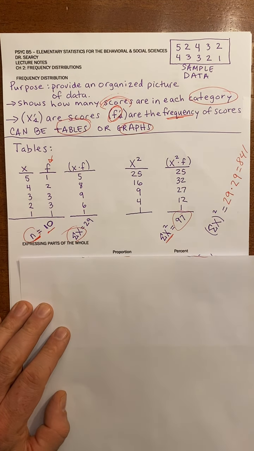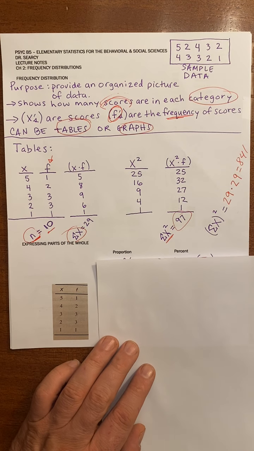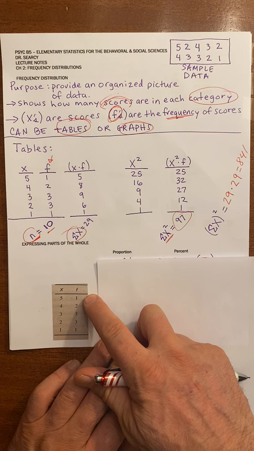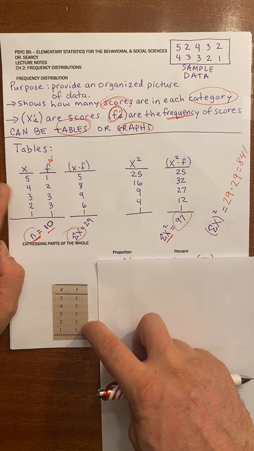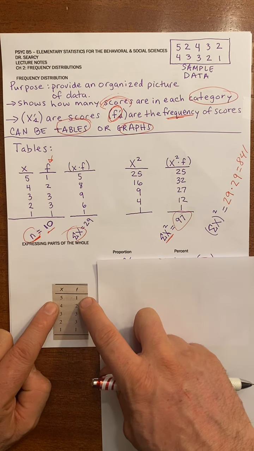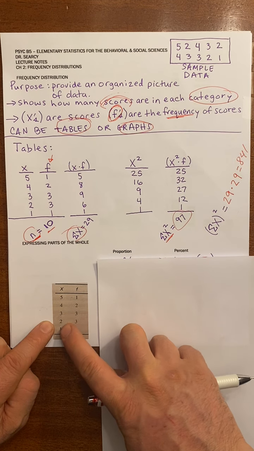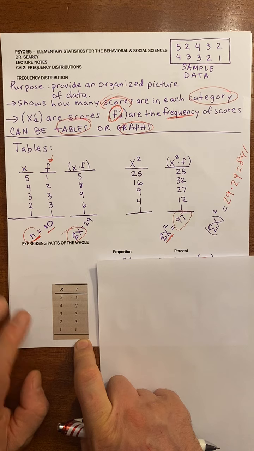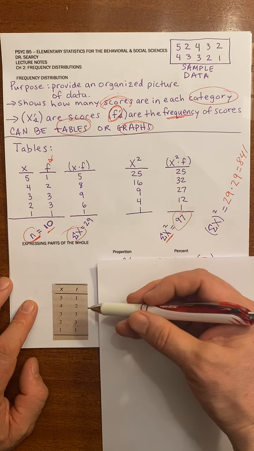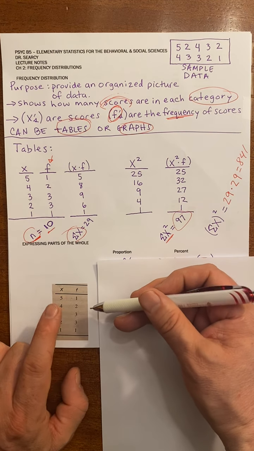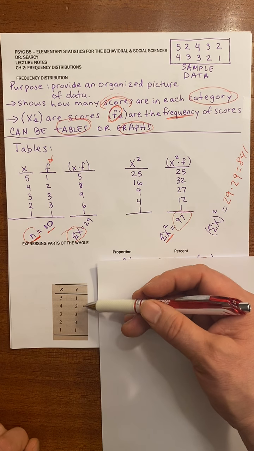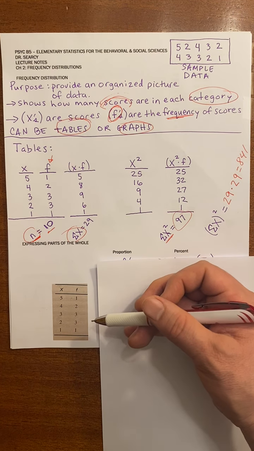First, let's say that we've got a set of data. And it looks like it's the same set of data that I have up here. Okay, so you've got your 5, 4, 3, 2, 1 in your X column, and then you've got all of your different frequencies for each. Remember, the question that we have here is, say, what part of the group got a score of 5, or what part of the group got a score of 4.